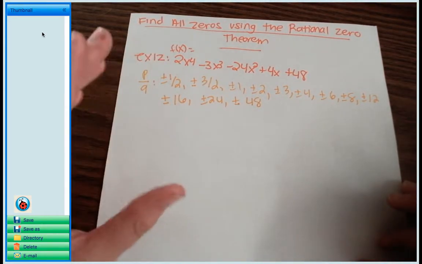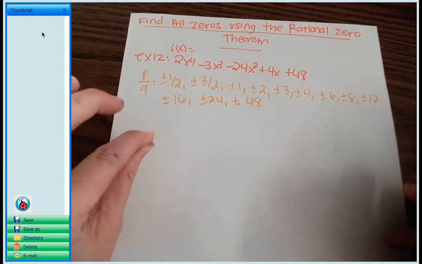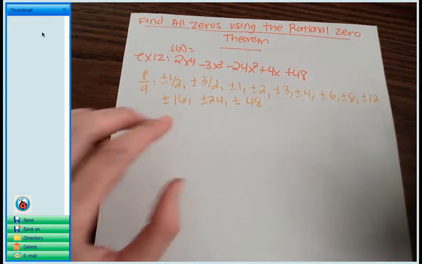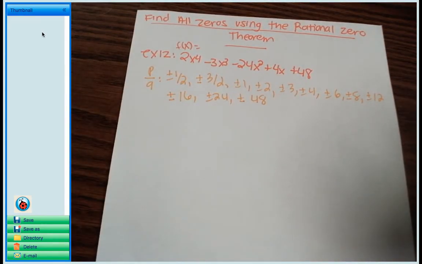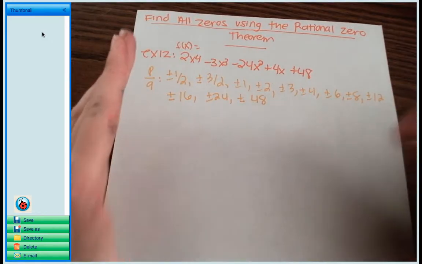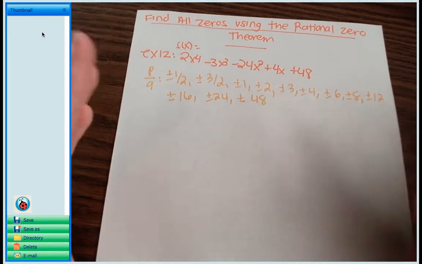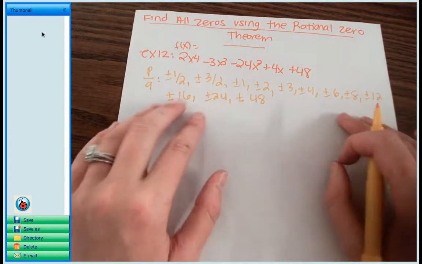Okay, so these are a list of potential zeros. Okay, that will help us to reduce this equation down to find the zeros and to find factored form. Okay, so this one's a little harder because we don't have a graph to look at to kind of know what the zeros are already going to be. But any of these could be a zero.